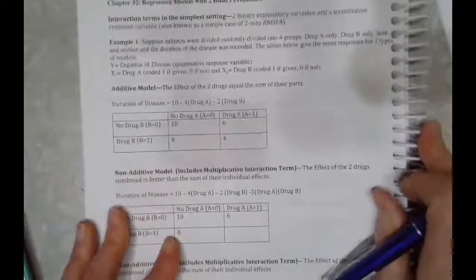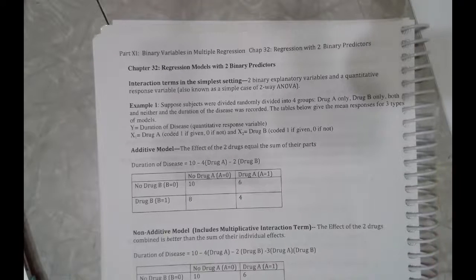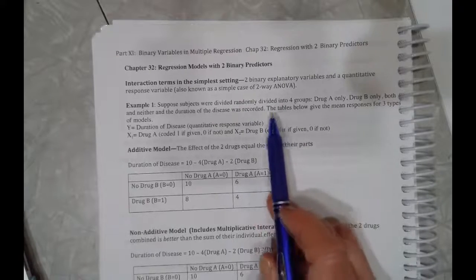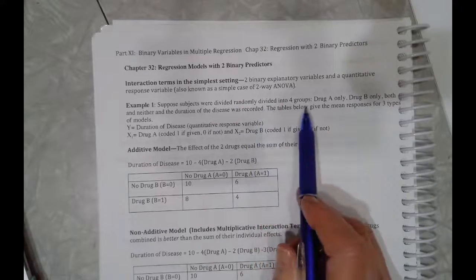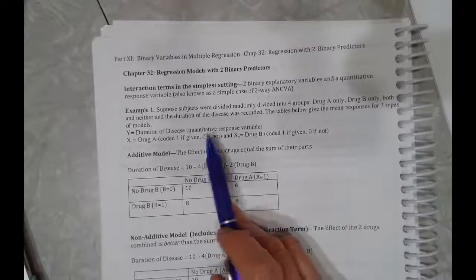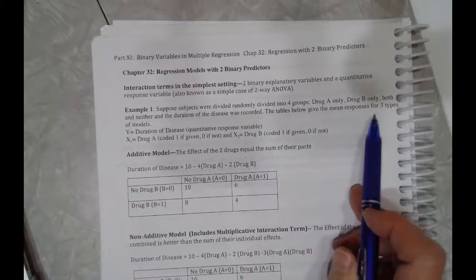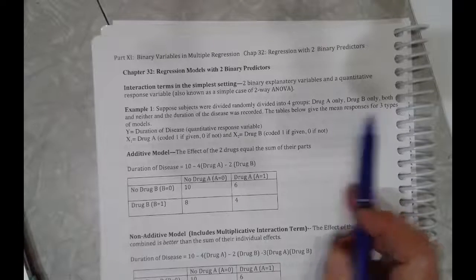Okay, let's move on. Now we're going to do chapter 32, which is regression with two binary predictors and a quantitative response. So here's an example. Suppose subjects were divided randomly into 4 groups. They were given drug A only, drug B only, both drugs, and neither. And the duration of some disease was recorded. The tables below give the mean response for the three types of models.